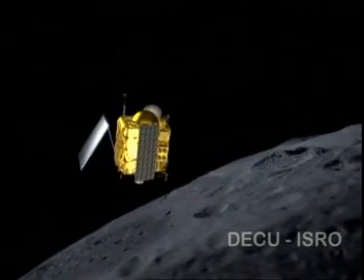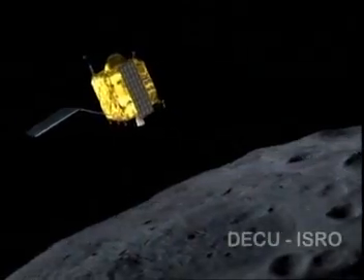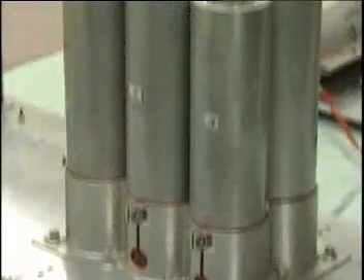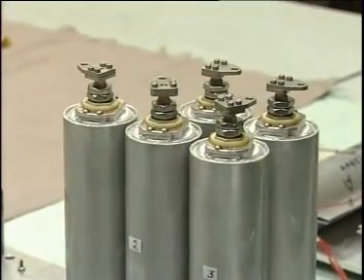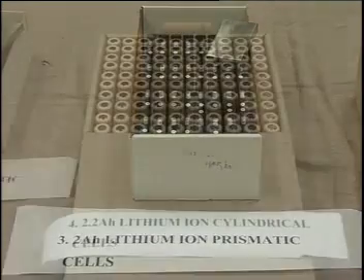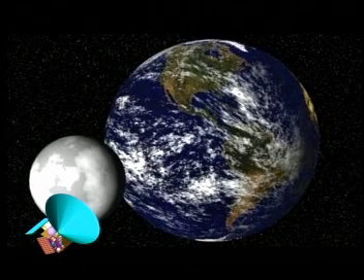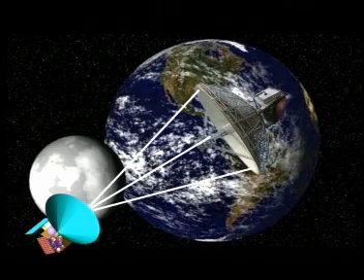The power requirement of the lunar craft during its 2-year mission life will be met through single-sided solar panel, generating 630 watts of power. For operations and in the eclipse time, the lunar craft will have built-in lithium-ion battery. The critical payload data generated by the lunar craft will reach the Earth through the Indian Deep Space Network.